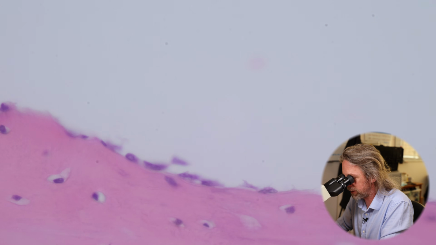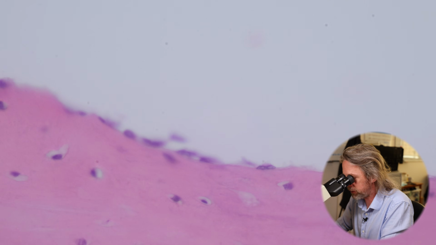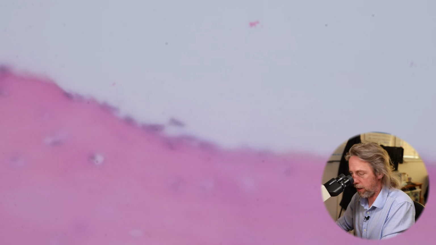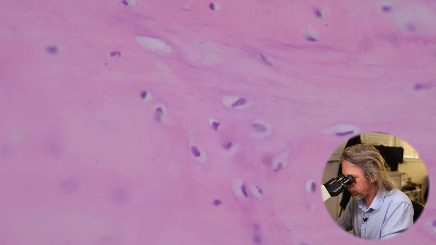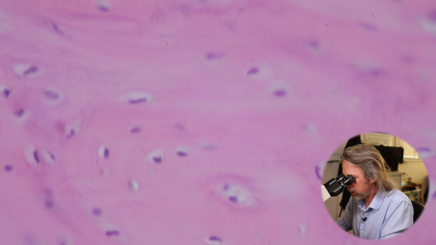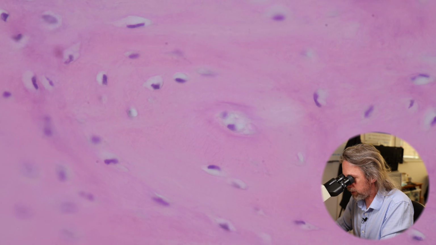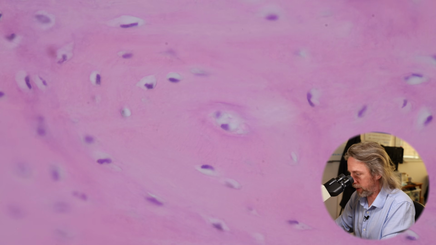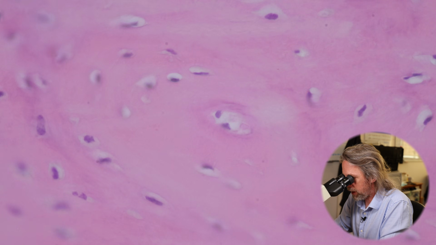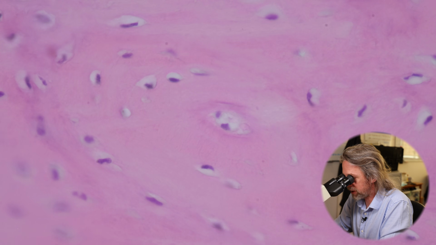I haven't talked much about the osteocytes yet because we can see them better on another section. Let's just have one more look. If we go into the compact bone again, here we are looking at lots of osteocytes.